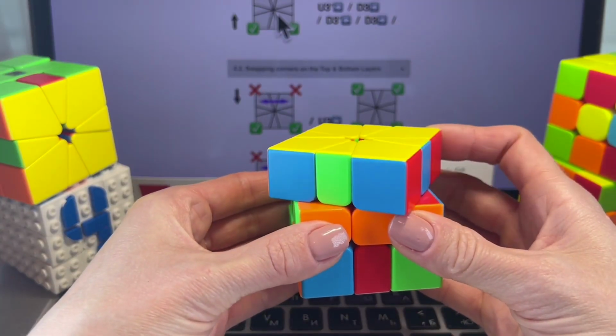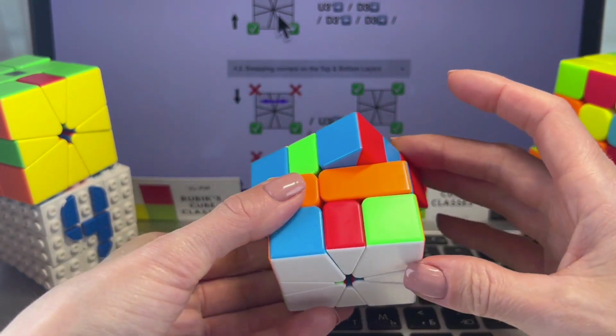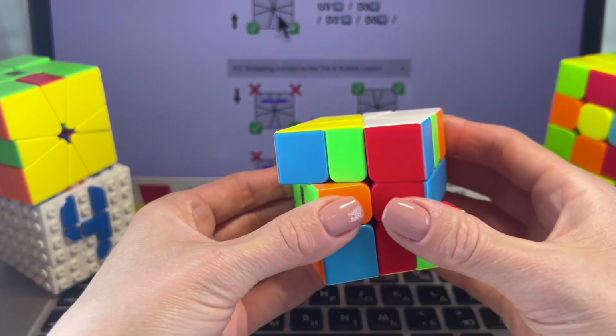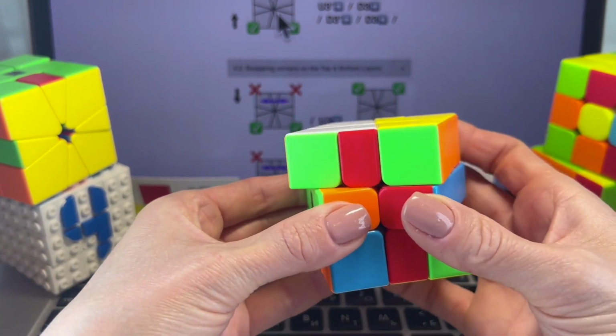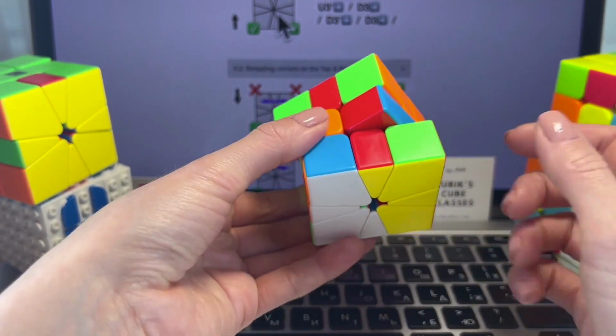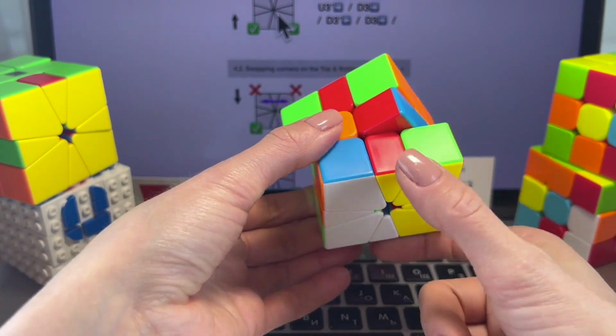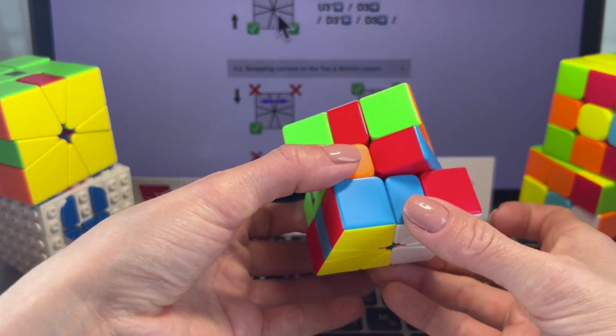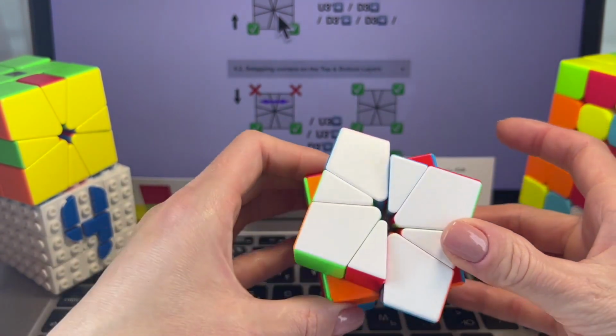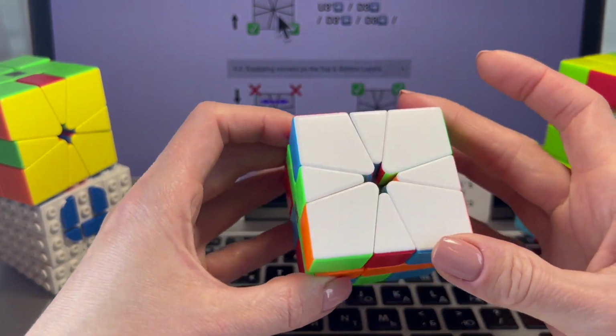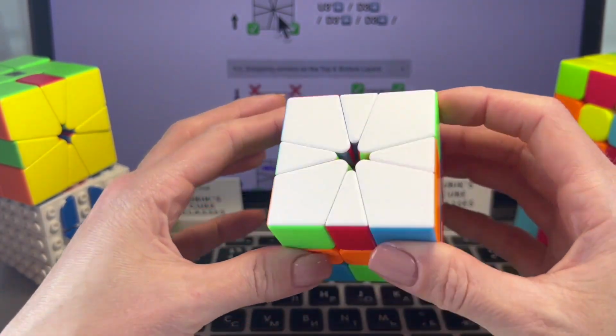First, we do Yule, sending these two corners to the top. Then move them to a safe zone. Now, we move these two white corners into the action zone and do a slice. Now we have all four corners on the top layer.